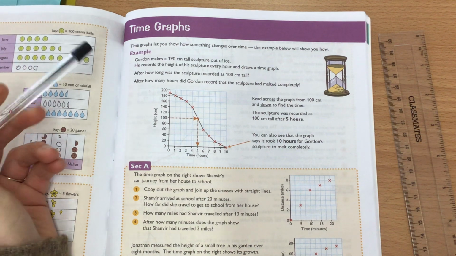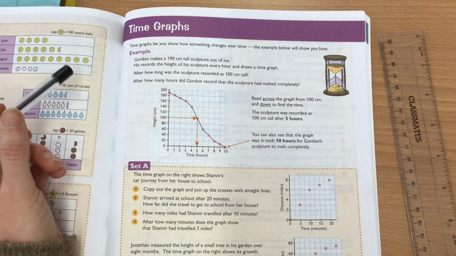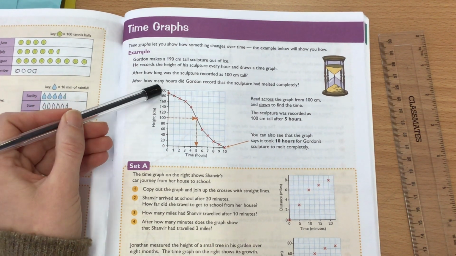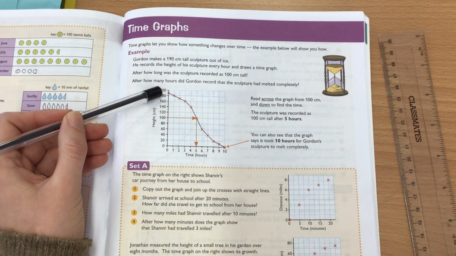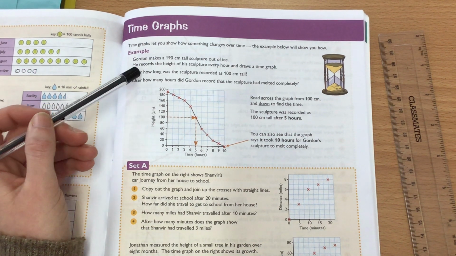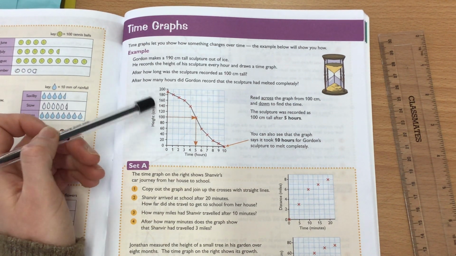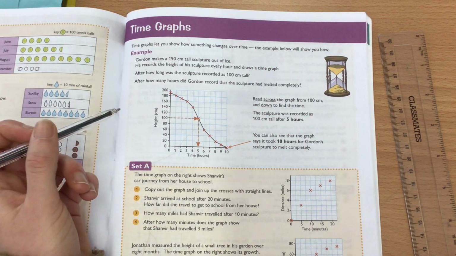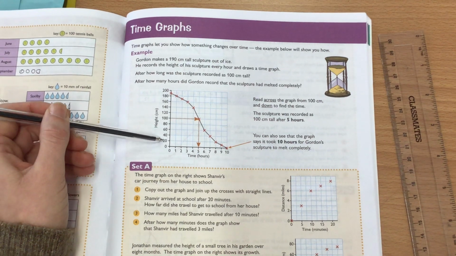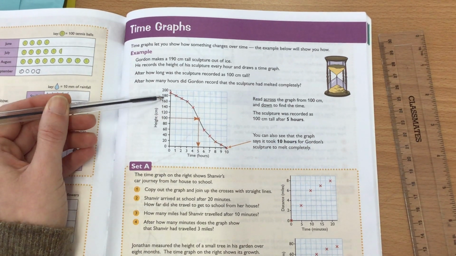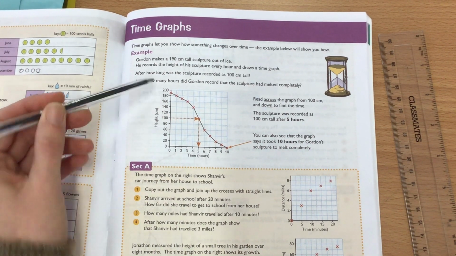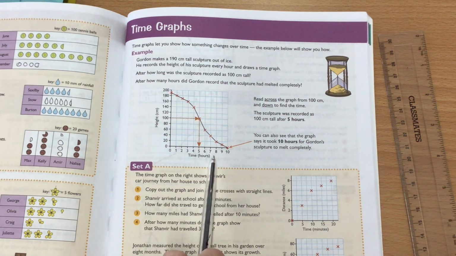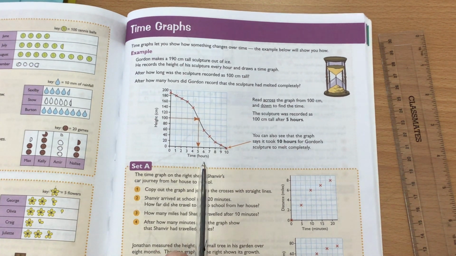So Gordon builds an ice sculpture. When he first builds it, it is 190 centimetres tall. And then what he's done, and he's drawn a time graph to see how long it takes the sculpture to melt. So I can see that up here, I've got the height in centimetres, and along the bottom of my graph, I've got the time in hours.